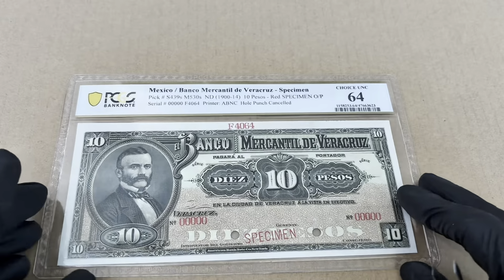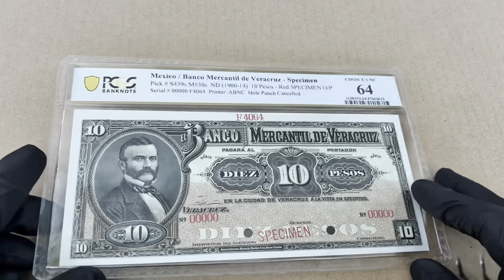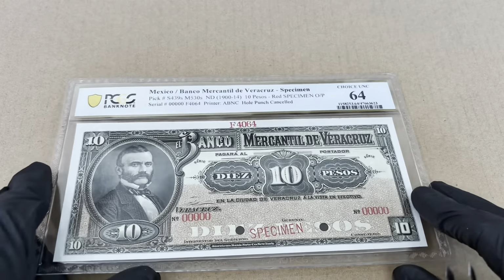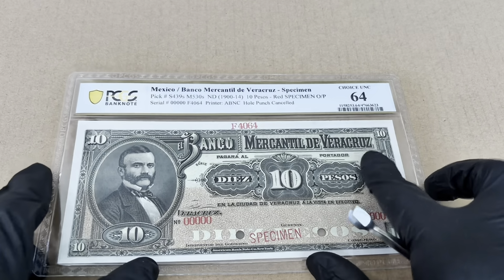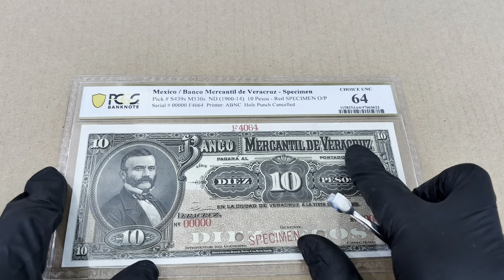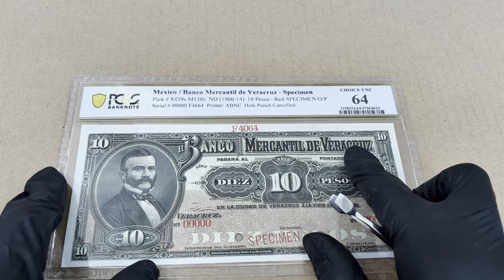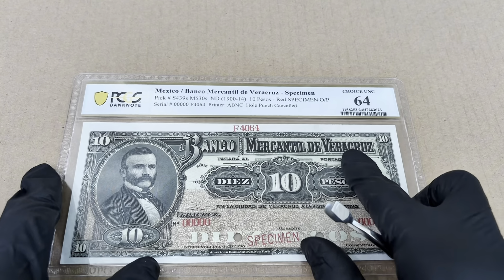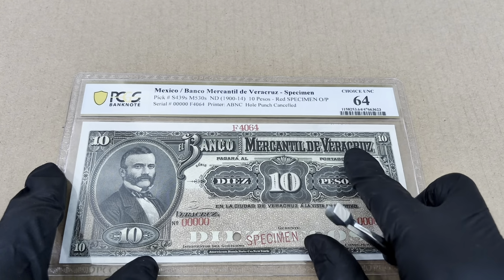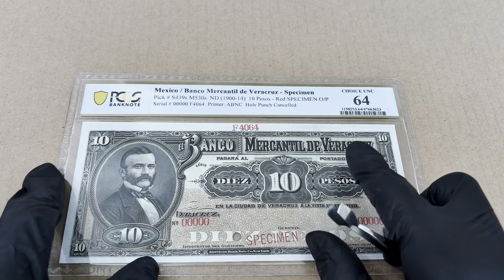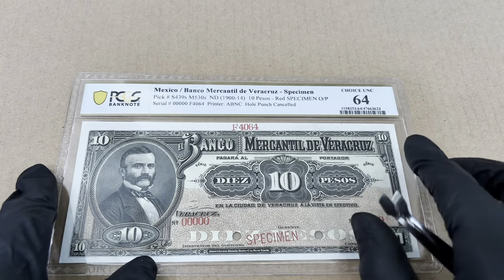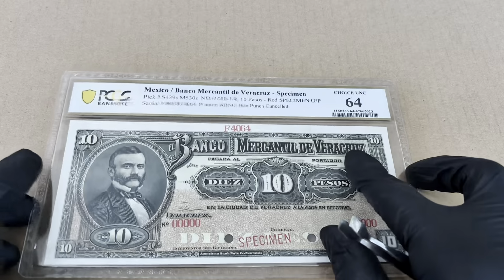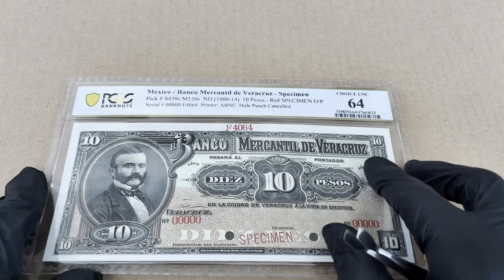All right guys, coming to an end almost. So this next banknote is also a really cool banknote. This is from the state of Veracruz, the Merchant Bank of Veracruz. Veracruz is where the Spaniards, the Spanish explorers, landed, and this is how they conquered Mexico. Veracruz is a major producer of oil and coffee.